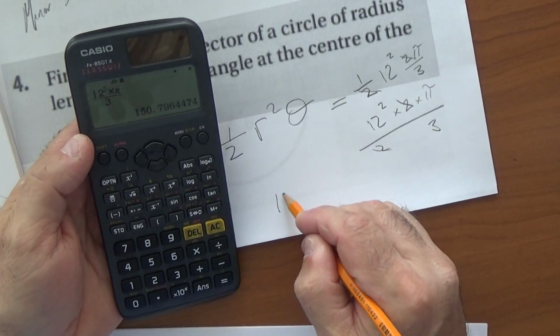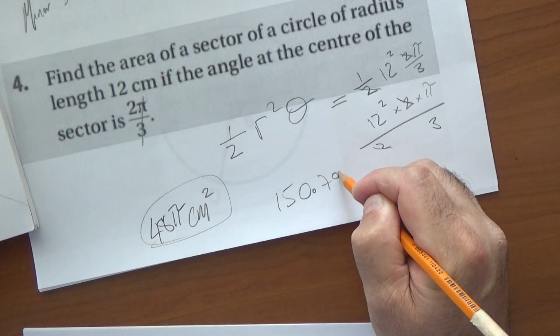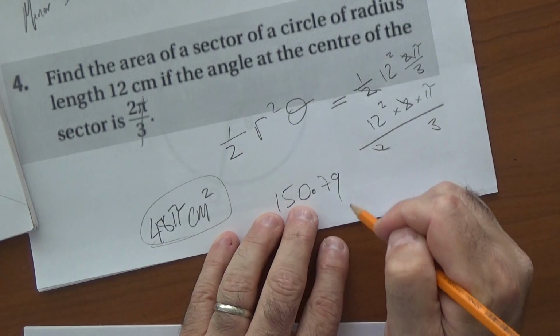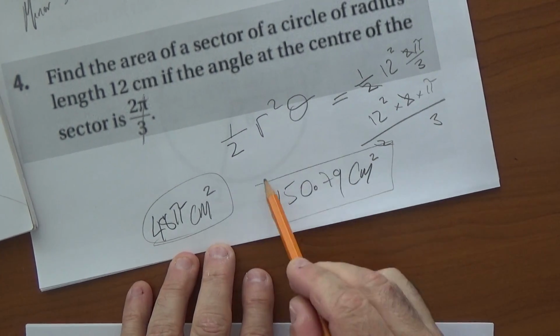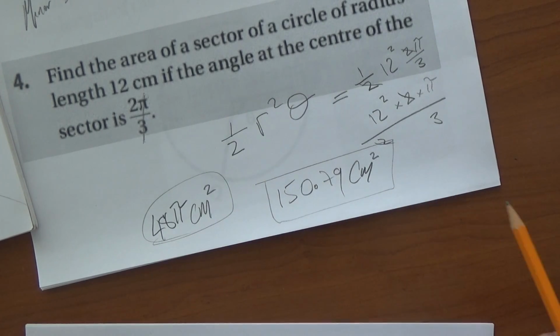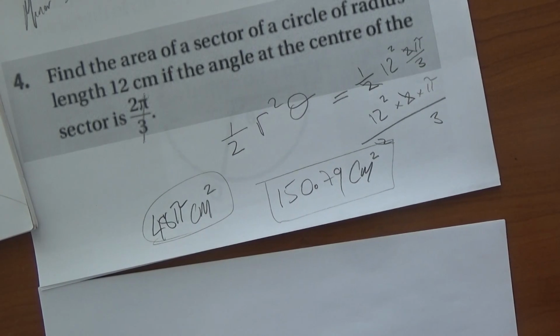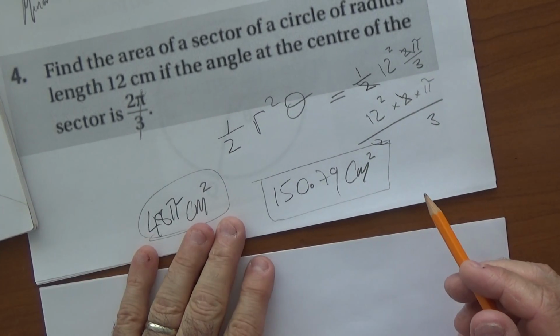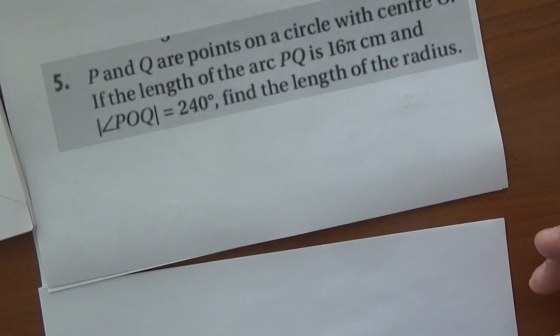And we get 150.79, blah, blah, blah. Don't ever sweat that thing, unless you're in an exam. Don't ever worry too much about the decimal places, and just speed past it and get your answer down. As long as you know how to do decimal places in the exam, that's all that counts. On to question 5.